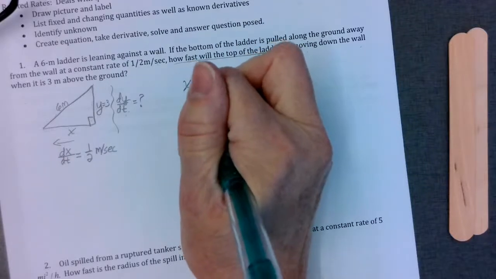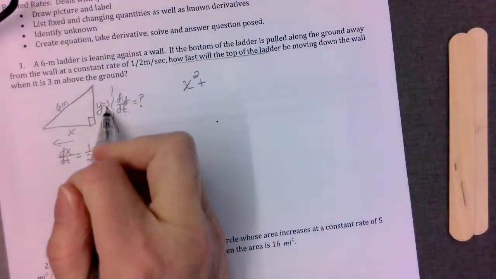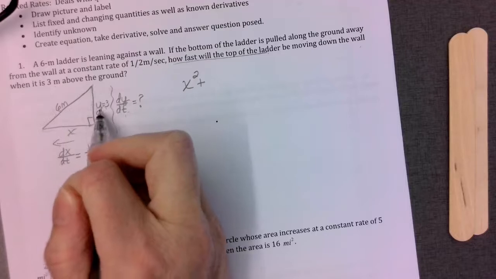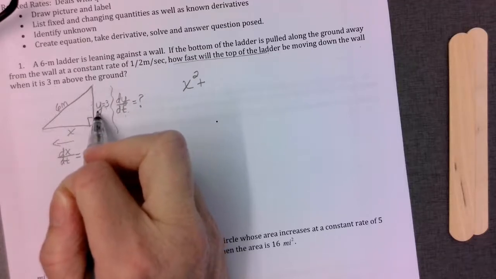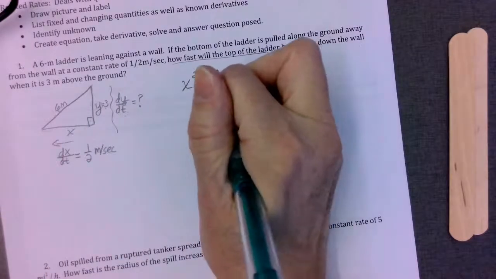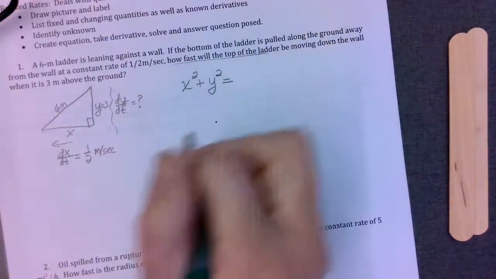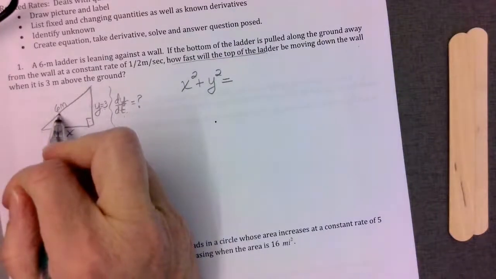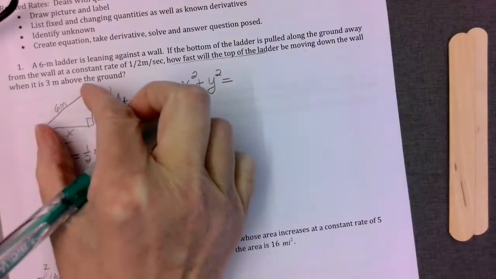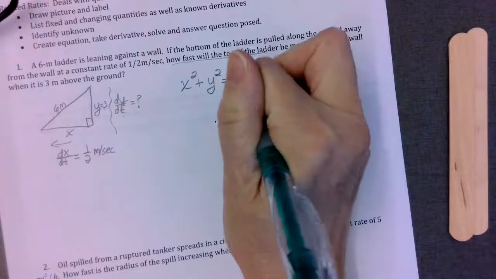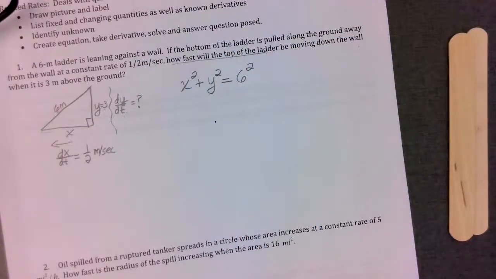It's x squared plus, now this y is 3, but it's only 3 at a moment. This is a changing length. So to recognize that it's changing, I say plus y squared equals, this is a fixed length, it'll always be 6, there's no change in the length of the ladder. So when things don't change, we put them in as their numeric values.